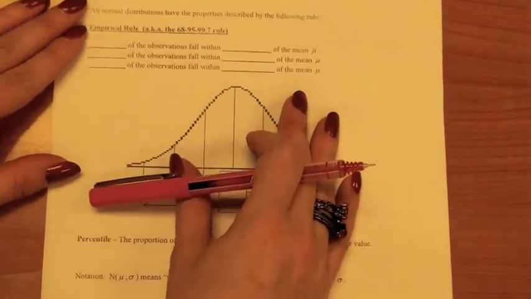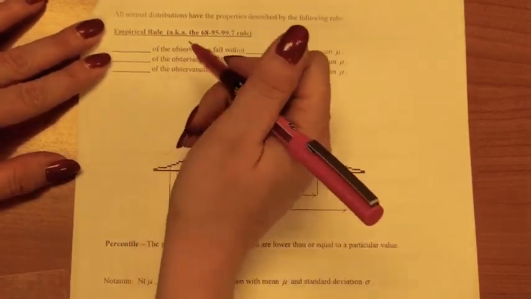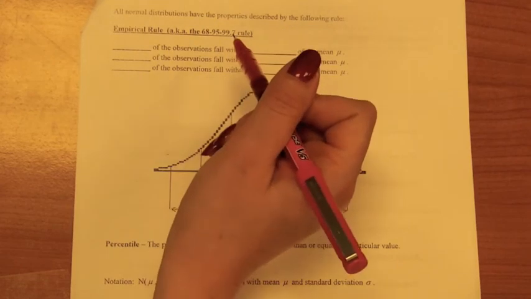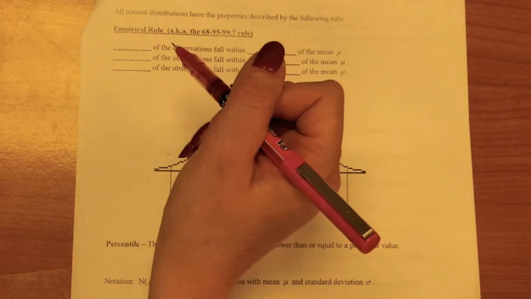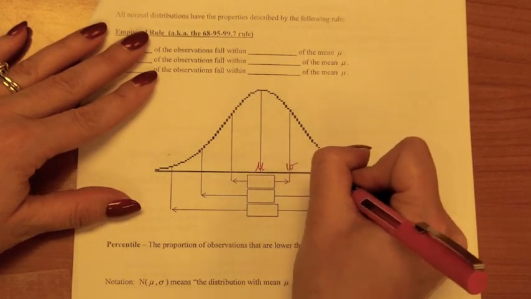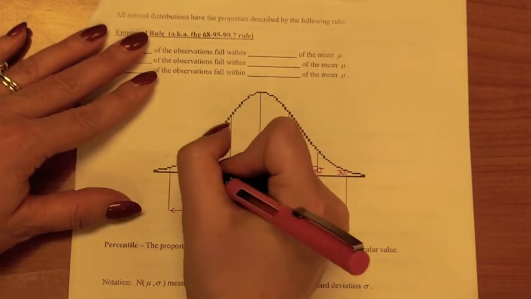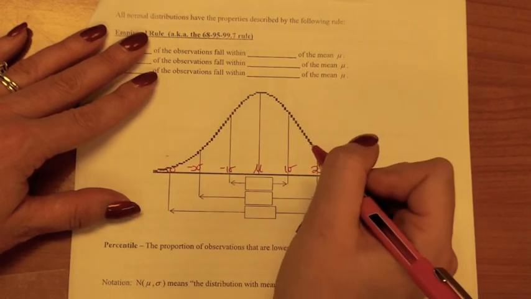So we're going to talk about the empirical rule, and we're going to learn other ways to do the empirical rule, but it's called the 68-95-99.7 rule because it's an approximation of the area underneath the curve. On this curve, here's our mu, here's 1 standard deviation, 2 standard deviations, 3 standard deviations, and then 1 standard deviation below the mean, 2 standard deviations below the mean, and 3 standard deviations below the mean.